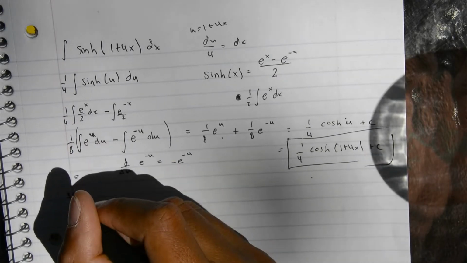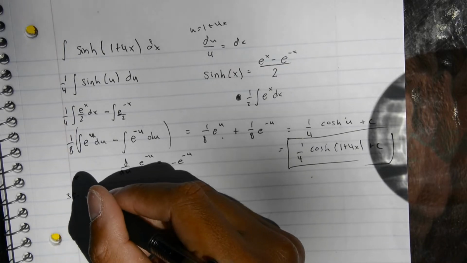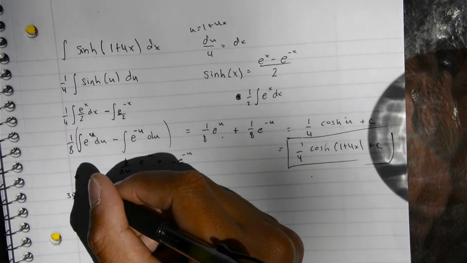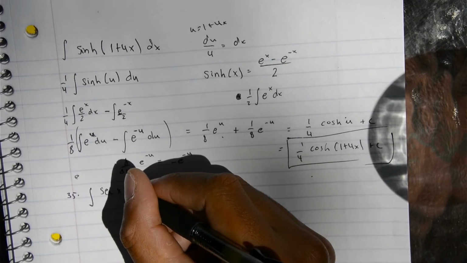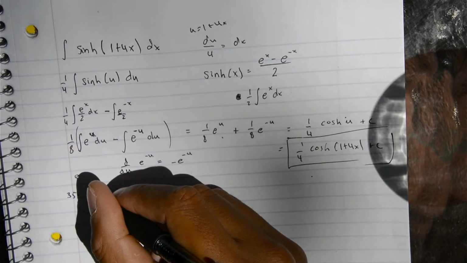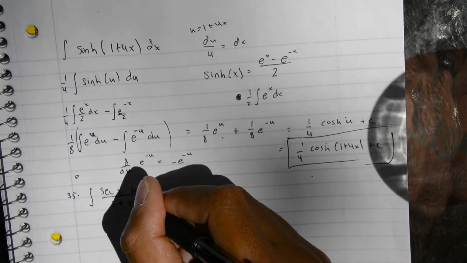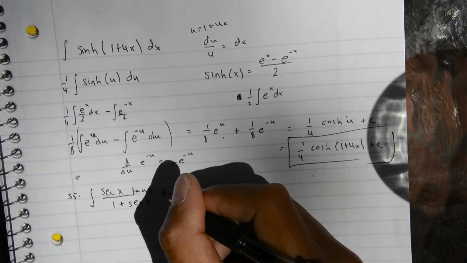All right, the next one, I feel like I'm all right. Let's just crush the rest of these. Why not? How hard is it? The integral of sec x tan x over 1 plus sec x dx.